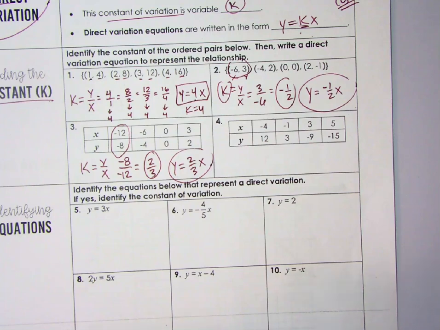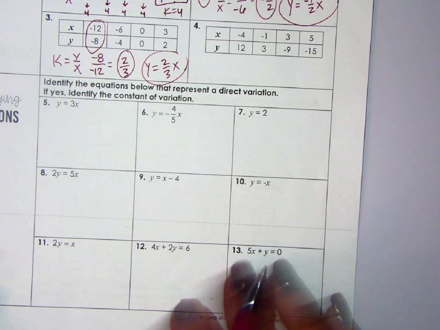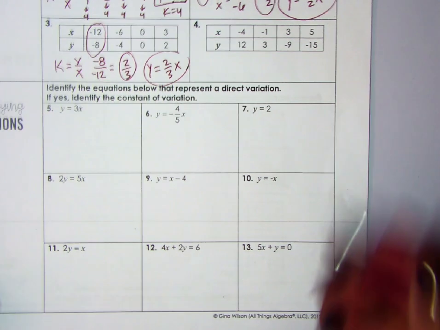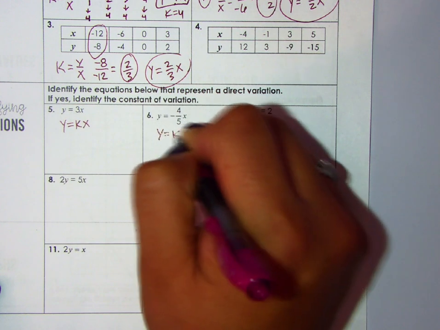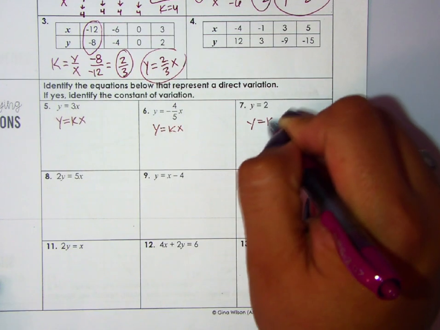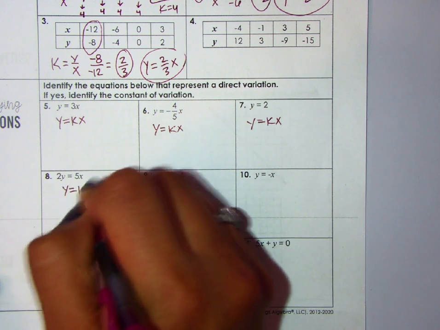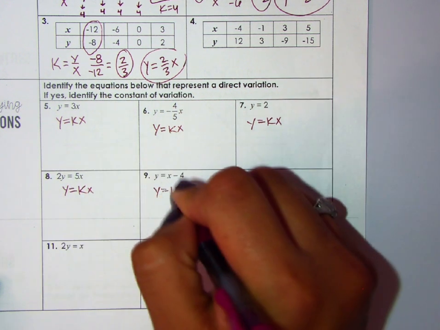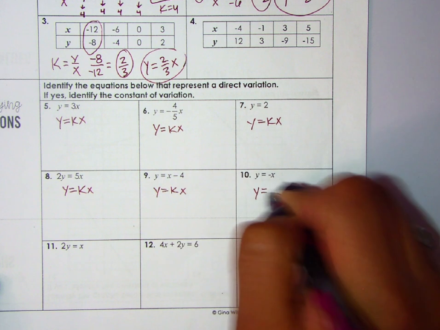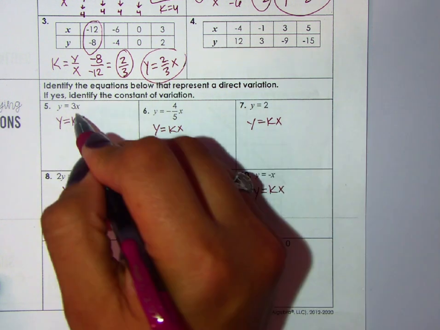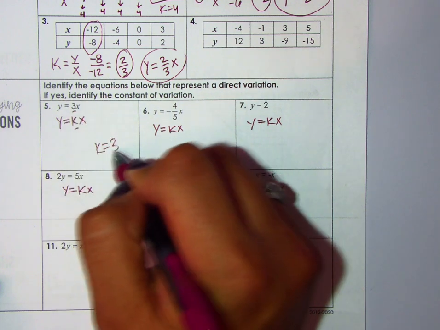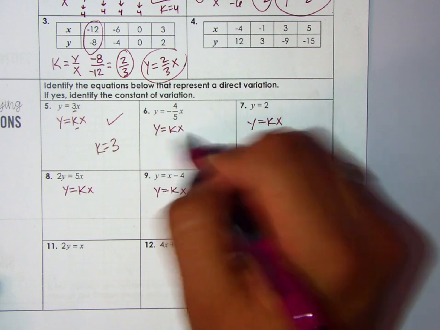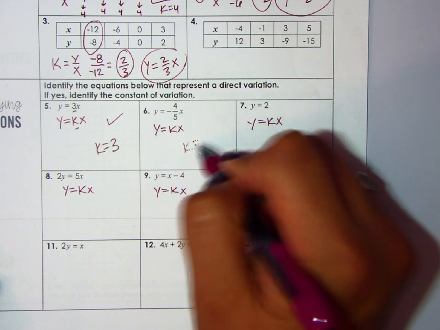All right, let's move on to the equation part of this paper. This section was asking you to identify if the equations are direct variation or not. One piece of advice I mentioned to you is to write y equals kx under all of them, just to verify if they follow that pattern. As we did these in class, you were really good at this. You right away noticed that, for example, this one follows it, so this 3 is the k. This also follows the pattern, so that k is negative 4/5.